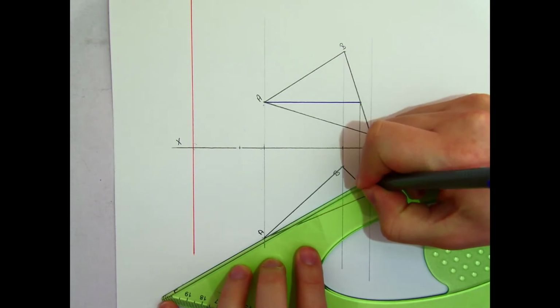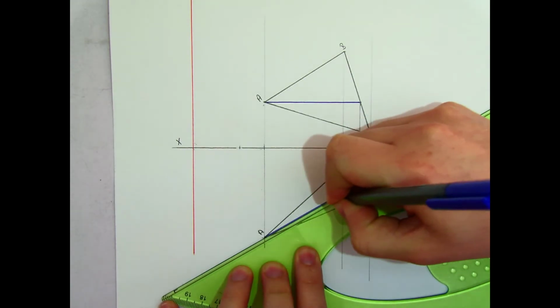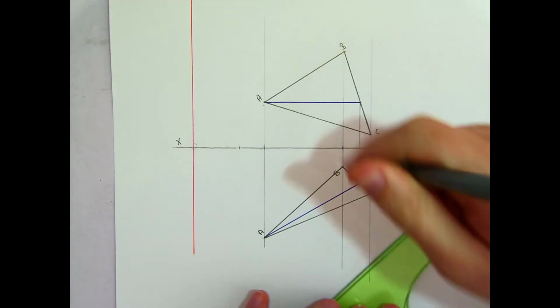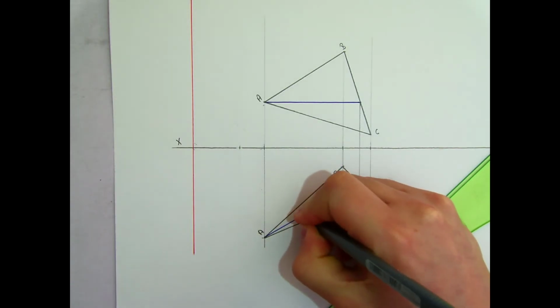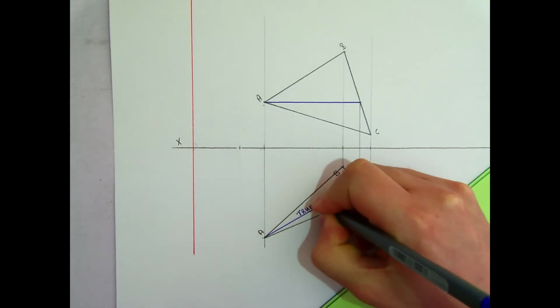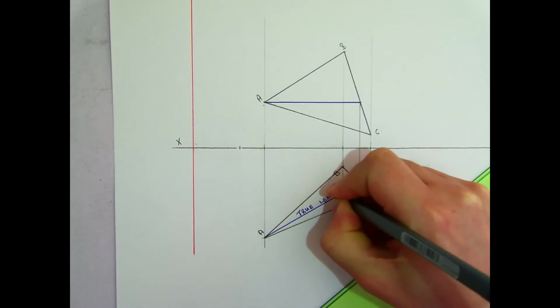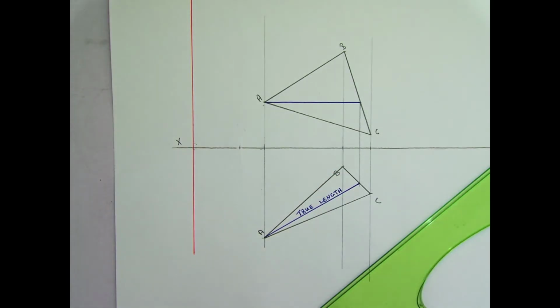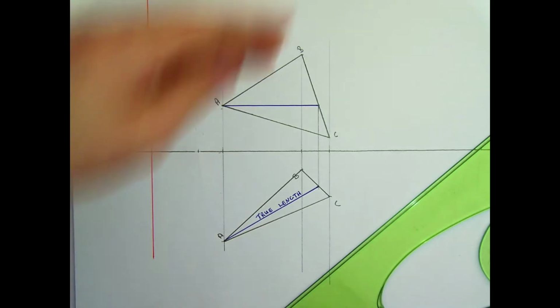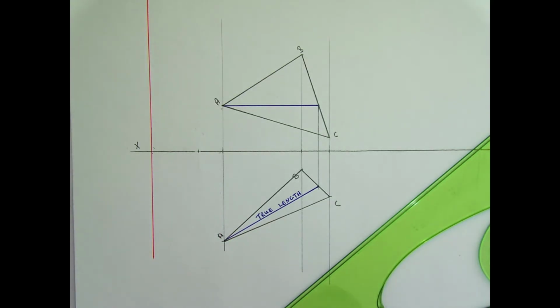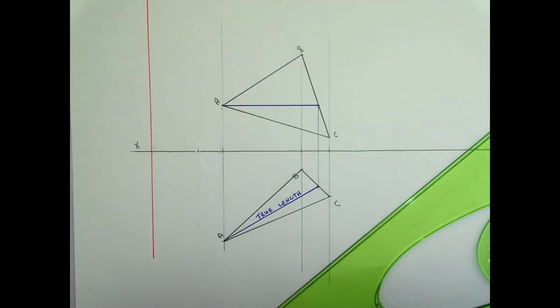This line down here now is a true length, because it is horizontal up here, and now when I'm looking down on top of it, I'm looking perpendicular to that line. So this is a true length. So if I now have a true length of that line, what I can do to find an edge view or a point view of that line is look along that line.